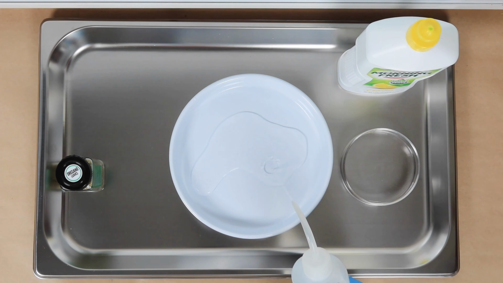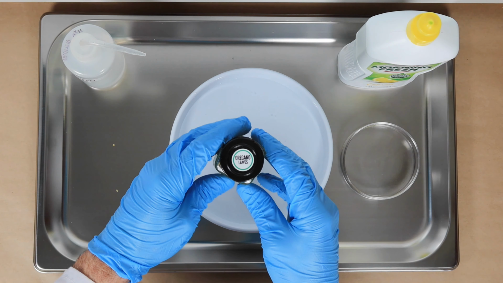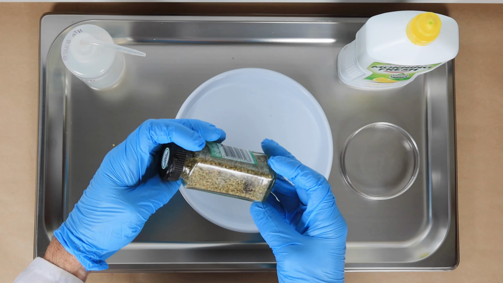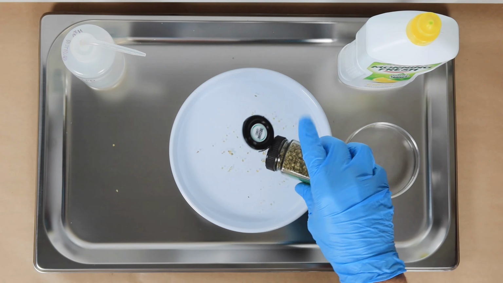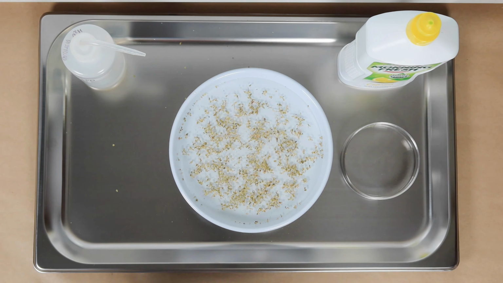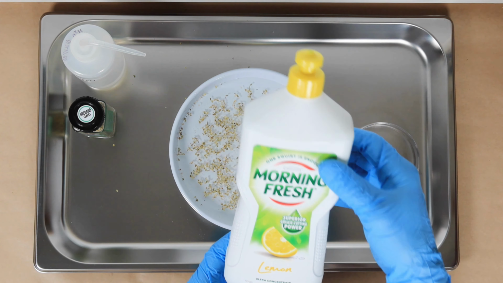Adding water. We have oregano leaves. Dishwashing liquid.